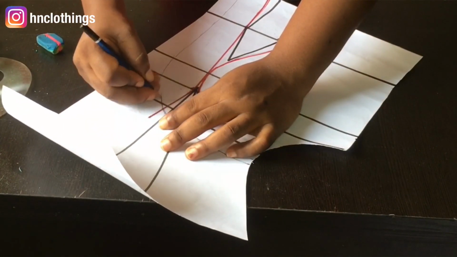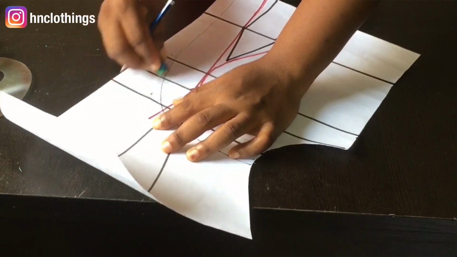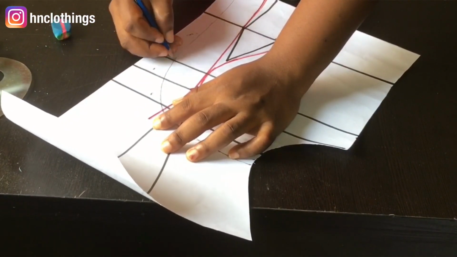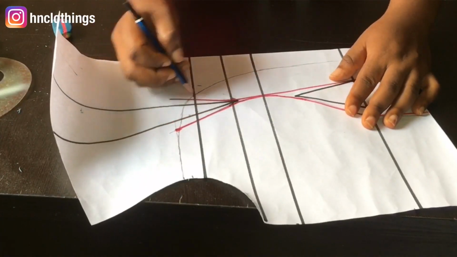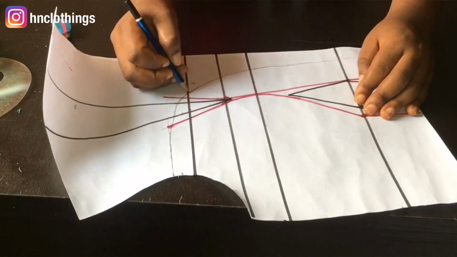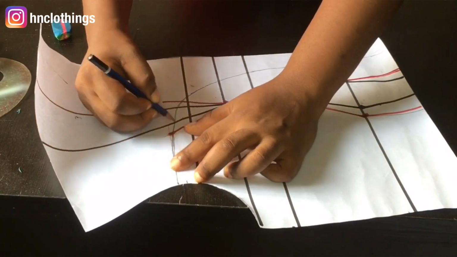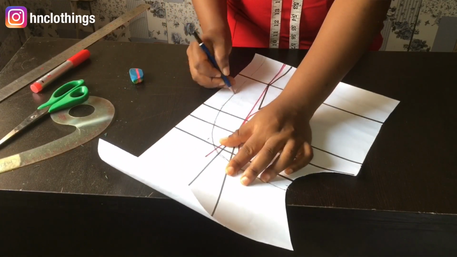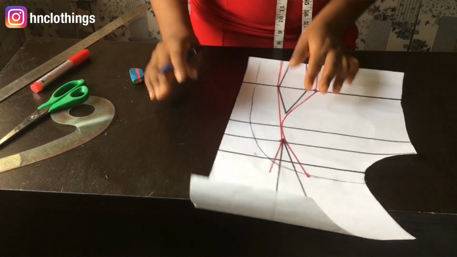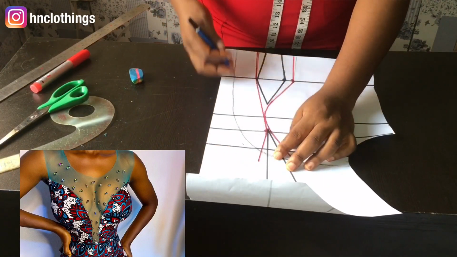So come, okay. So you can see how I'm doing it. There's no straight line, right? There's no straight line. So I'm just going to curve it. Curve from that point, just curve it. So if you wanted a V, this one will give it like a wide plunging neck.